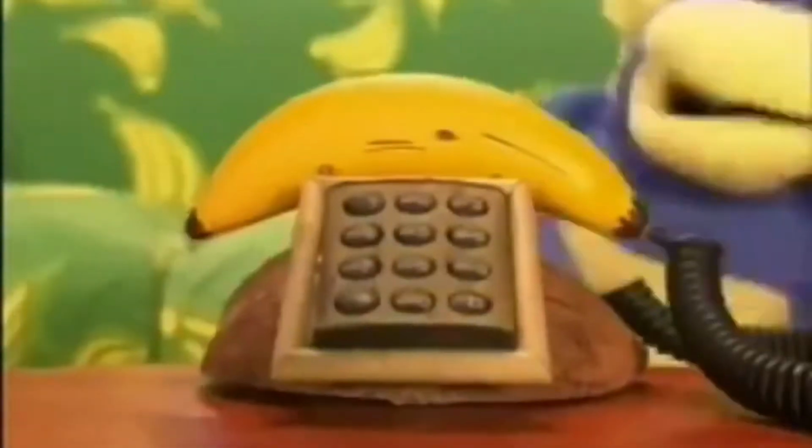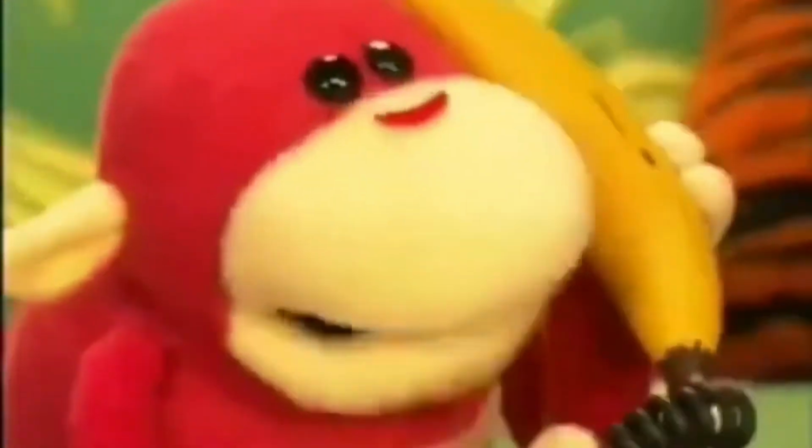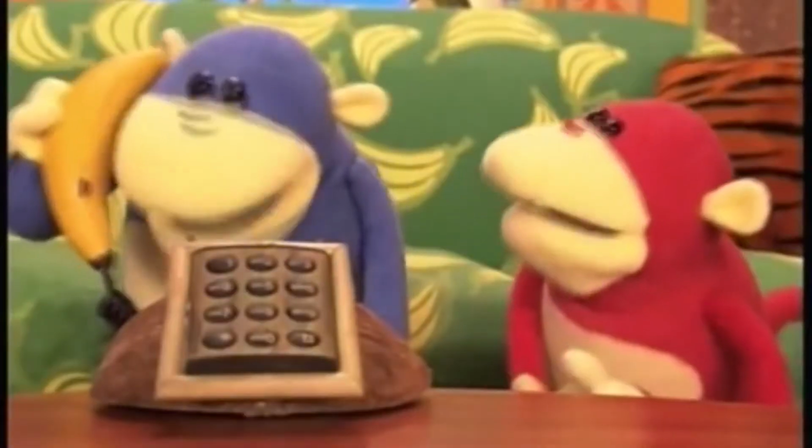Telephone. Do I really need to explain what this is? Okay then. The telephone is a set of bumpers where Ooh and Aah get calls from Playhouse Disney characters. They are kinda rare and can be found in commercial breaks from 2008 to 2011.